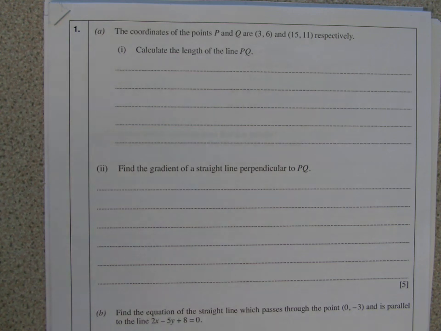Okay, the coordinates of the points P and Q are (3, 6) and (15, 11) respectively. Part 1 says calculate the length of the line PQ.